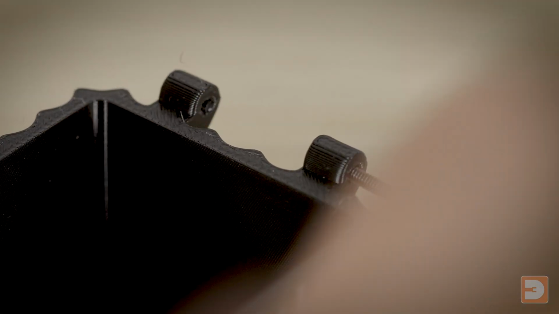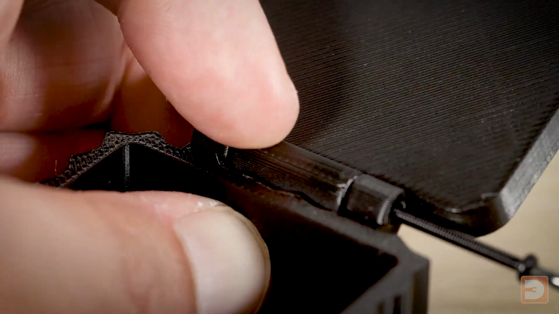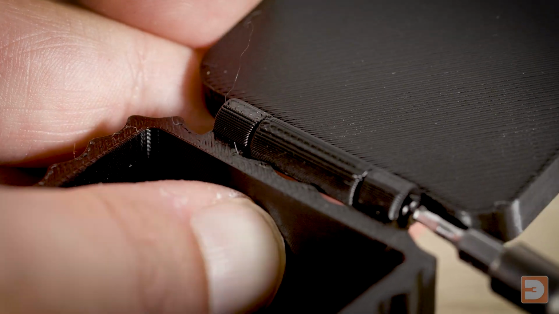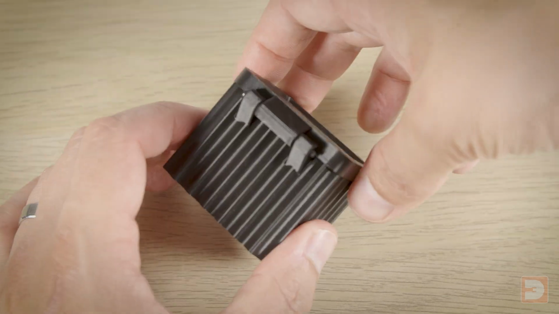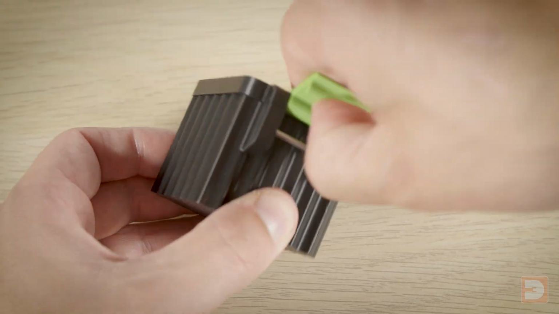Next, take your screw and prepare it at one side of the hinge. Slot the lid in between the hinge and then screw it in. I would definitely recommend using an electric screwdriver like a Wowstick if you have one. Finally, just insert the grid insert and you're ready to use it. It clips in place and it stays nice and secure.